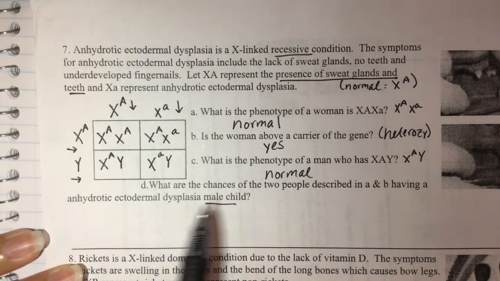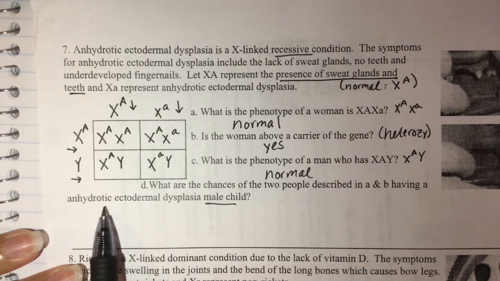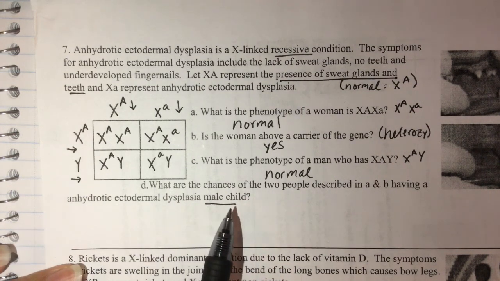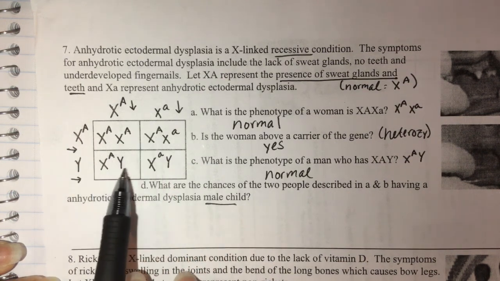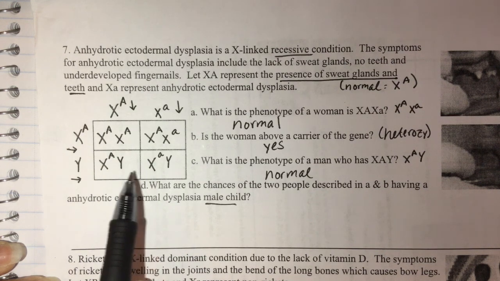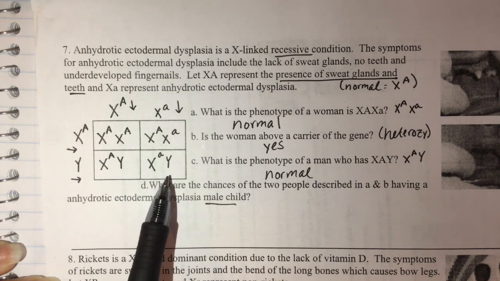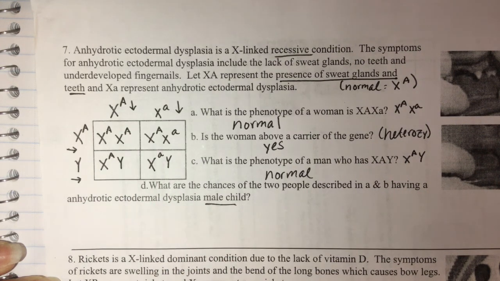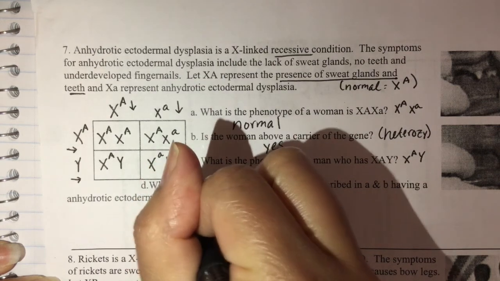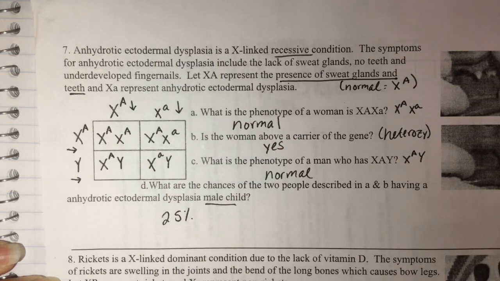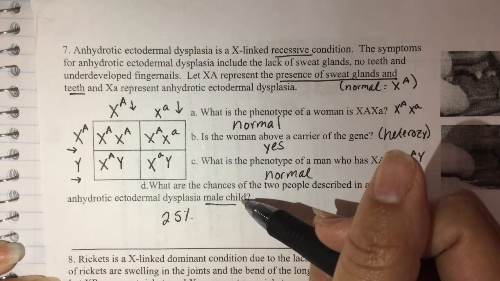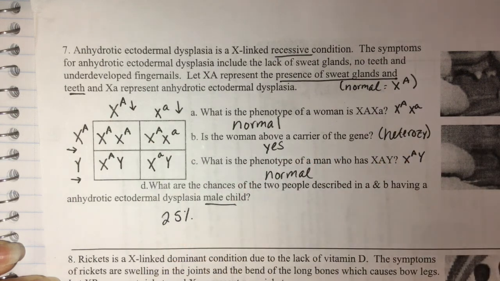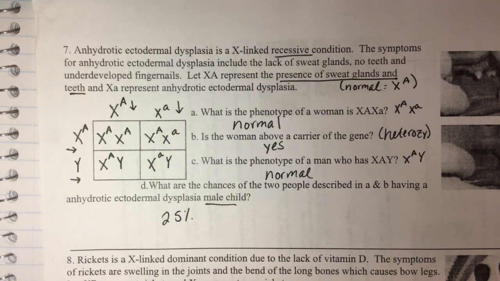The question asks the chances of these people having an anhydrotic ectodermal dysplasia male child. If I look at my Punnett square, 50% of them are boys, but of those boys, one has the possibility of having that syndrome. So of my Punnett square, 25% would be the chance for having an anhydrotic ectodermal dysplasia male child, because this is asking for the whole Punnett square. So that's my first example.